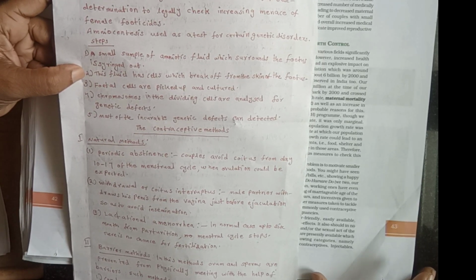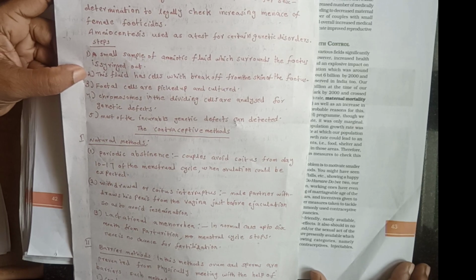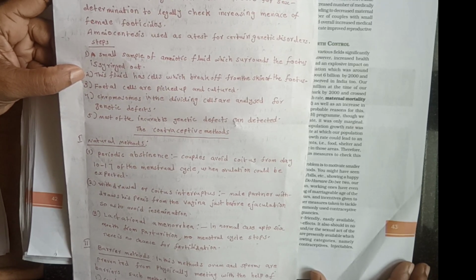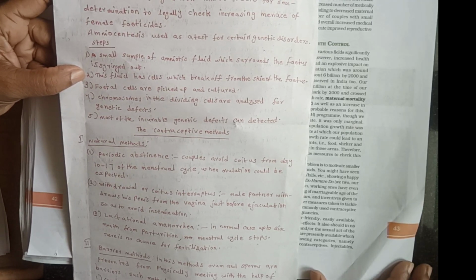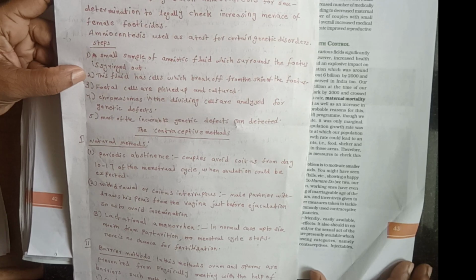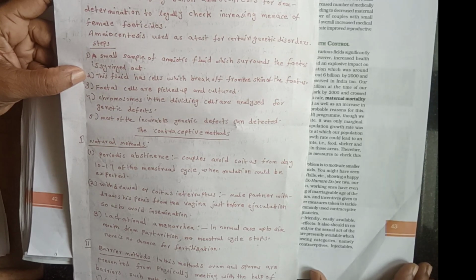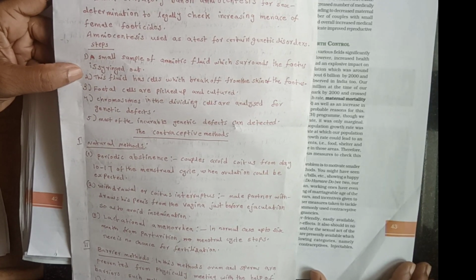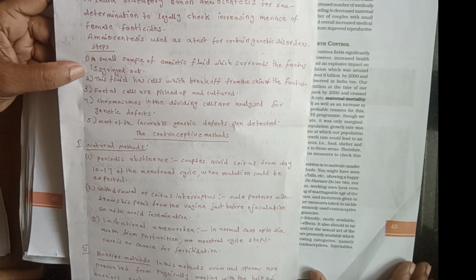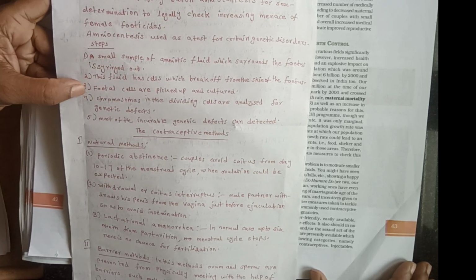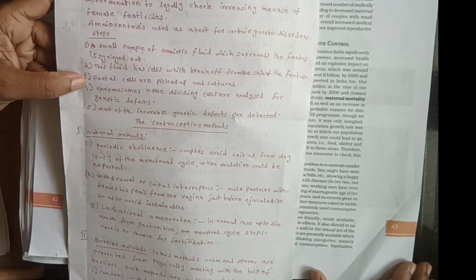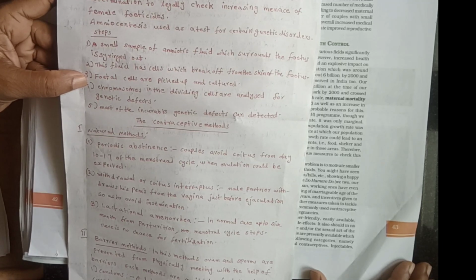The developing fetus lies in the womb of the mother inside the amniotic sac, which is filled with amniotic fluid. A little of this amniotic fluid is syringed out, and then these fetal cells are picked up and cultured.